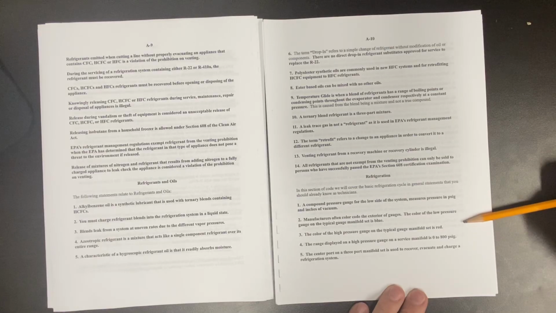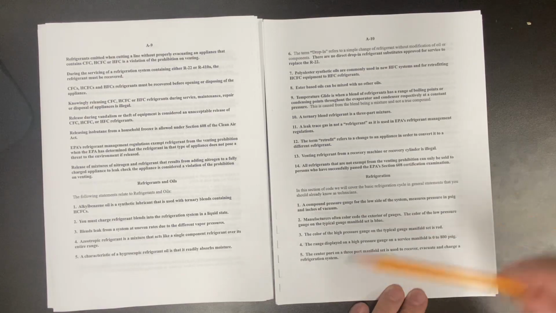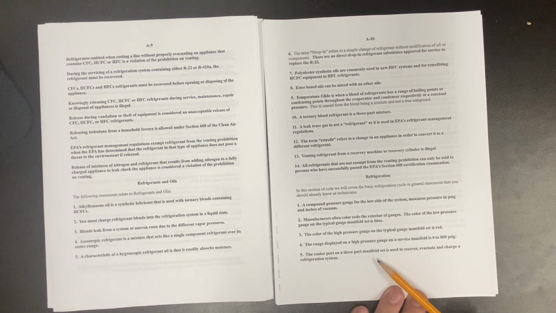The color of the high pressure gauge is red. The range displayed on a high pressure gauge on a service manifold is 0 to 800 PSIG. The center port on a 3-port manifold set is used to recover, evacuate, and charge a refrigeration system.